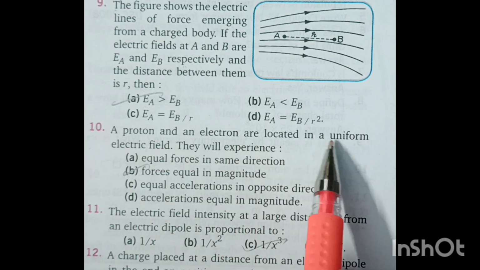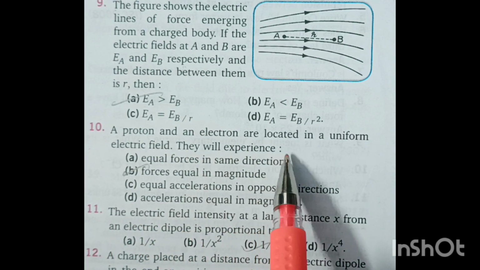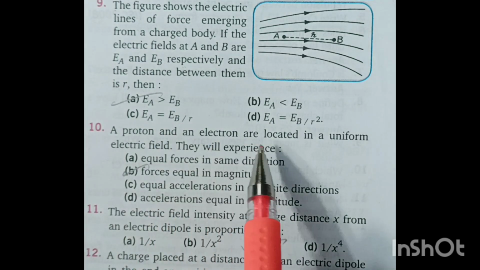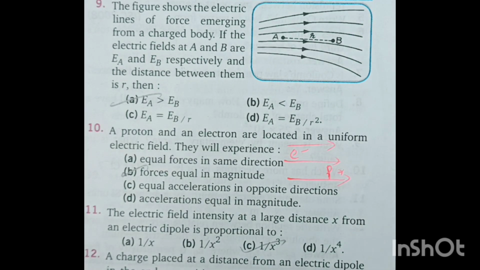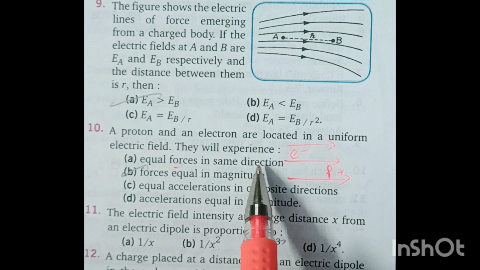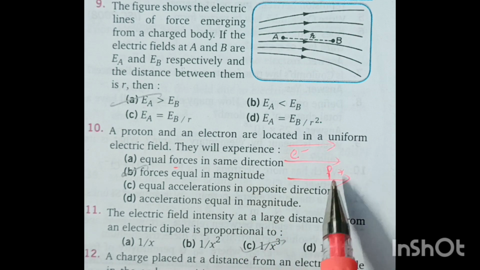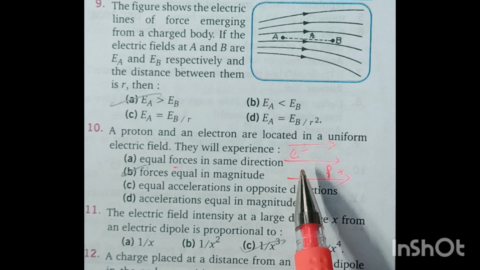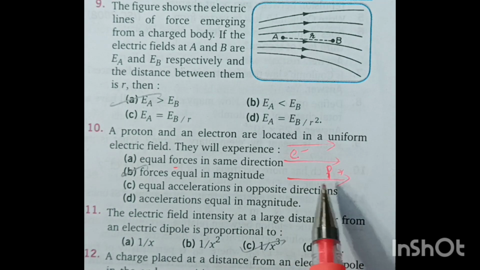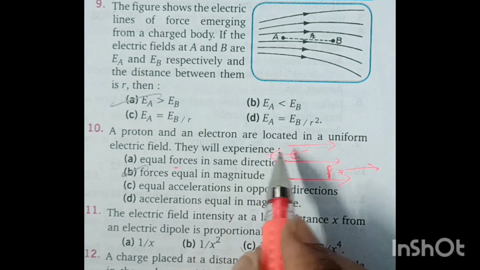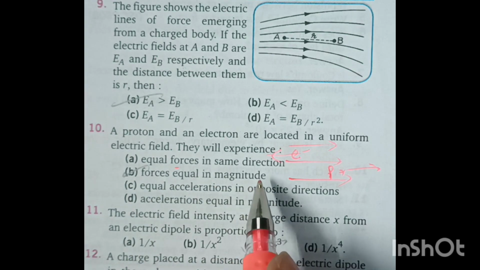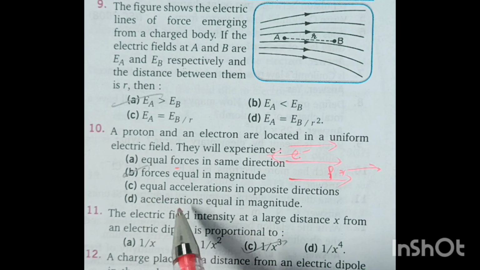A proton and an electron are located in a uniform electric field. They will experience... So a proton and an electron are located in a uniform electric field, and they are asking about the force experienced. Let us see the answer. Equal forces in same direction. That is not true, because the electron is negatively charged and the proton is positively charged. So the direction of force will be opposite. For the proton it will be along the direction of the electric field. For the electron it is in the opposite direction of the electric field. So that is the wrong option. Force is equal in magnitude. So that is true. Let us check the other options also.